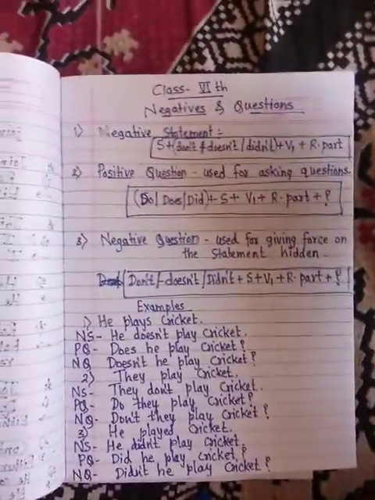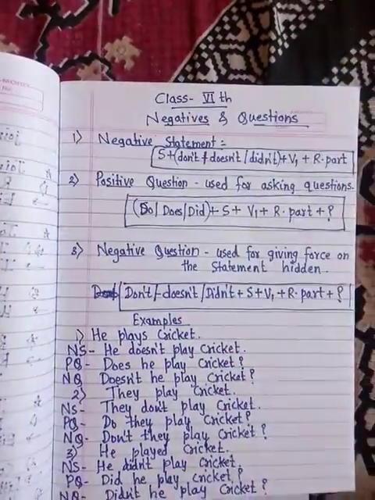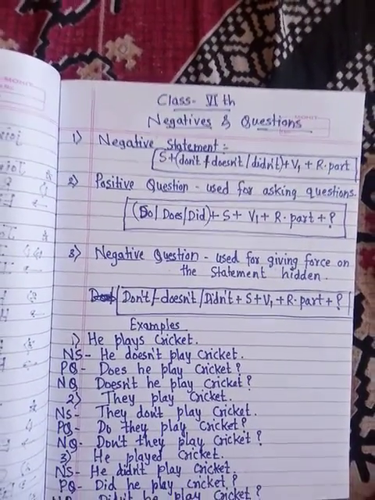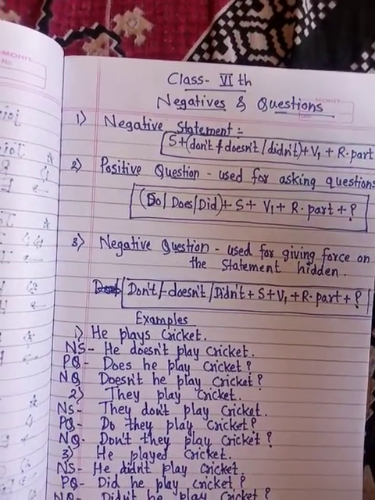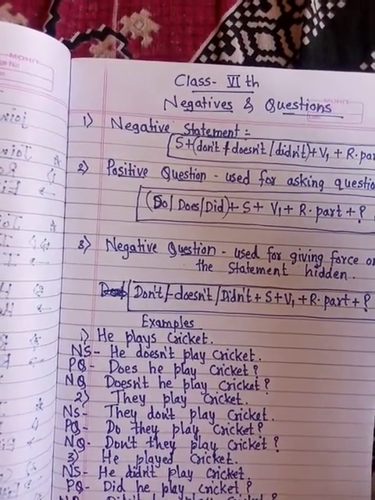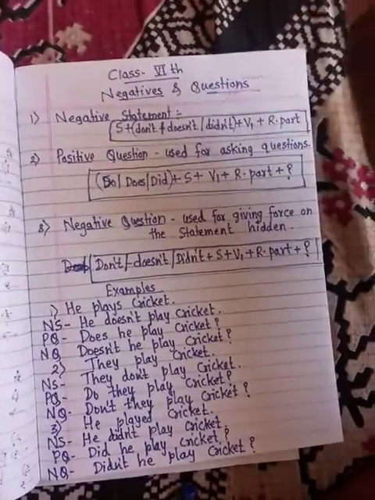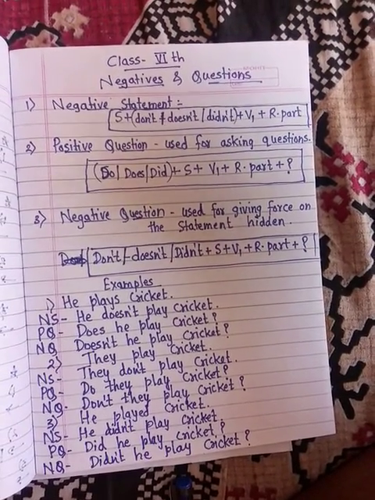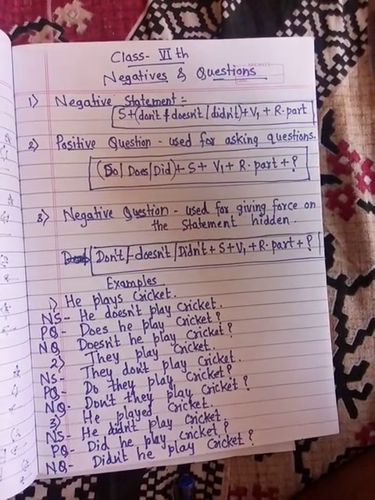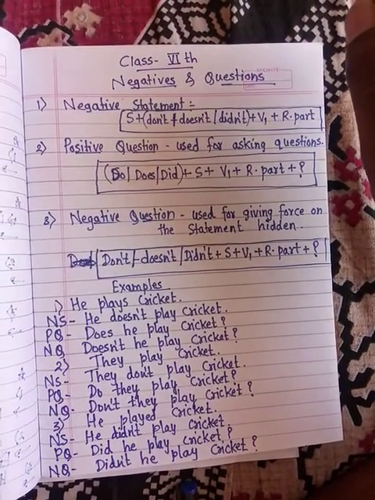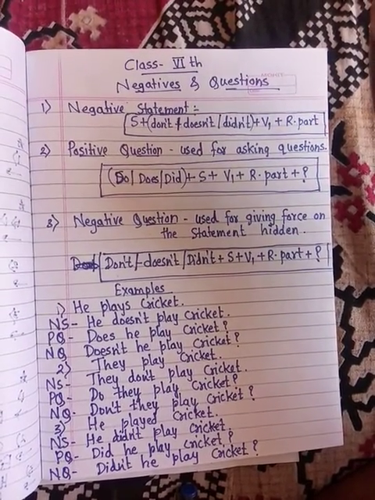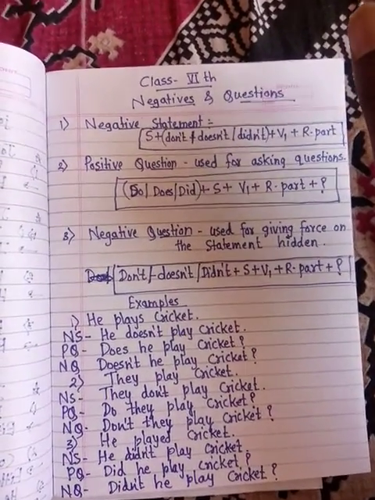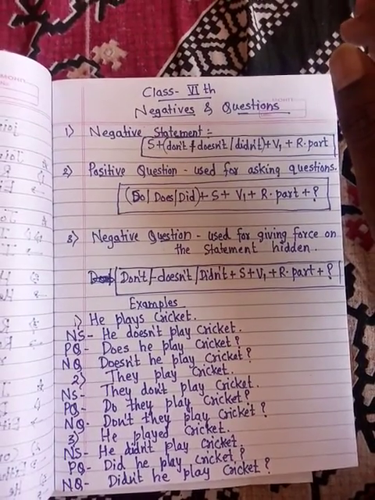Hello students, in the last video you studied how to make negatives and also how to make emphatic statements or sentences giving force. Now in this video we'll see the second part of this lesson: how to prepare negative statements, positive questions, and negative questions when special verbs or helping verbs are not there in the sentence.